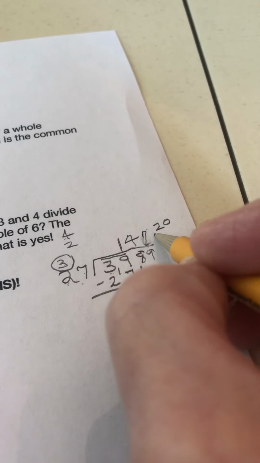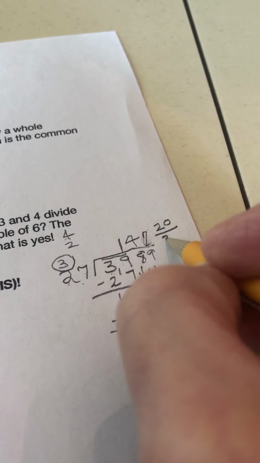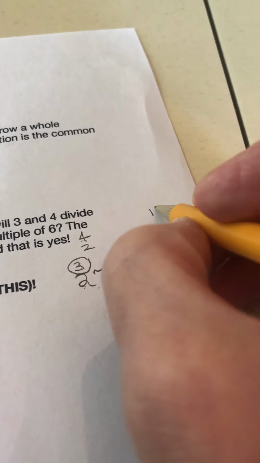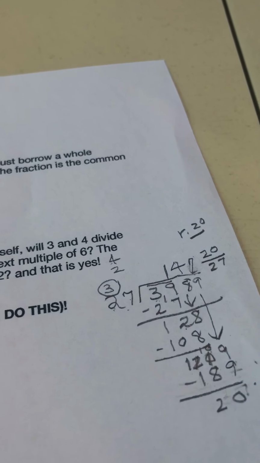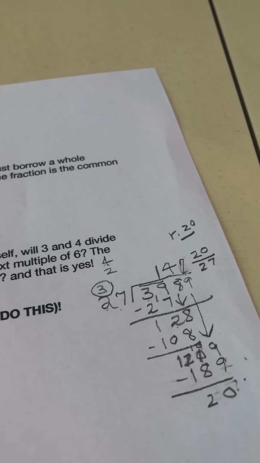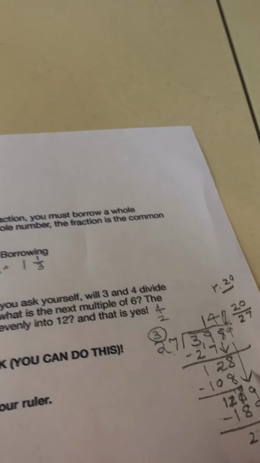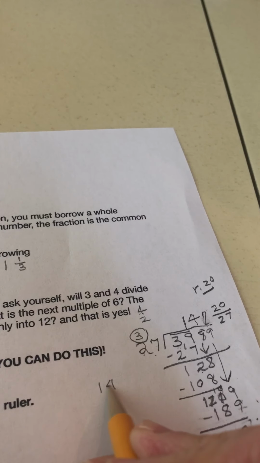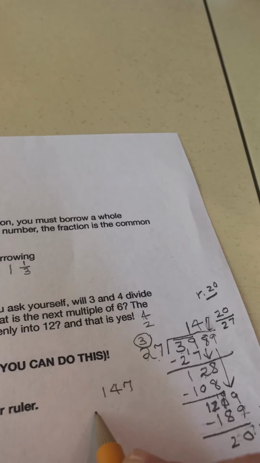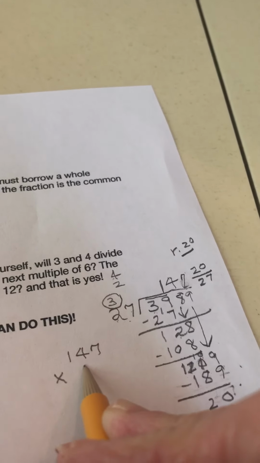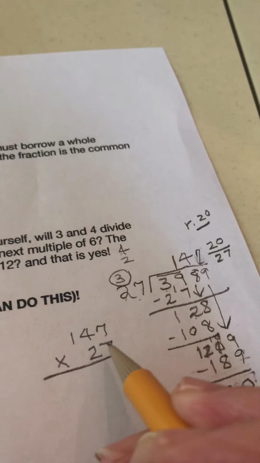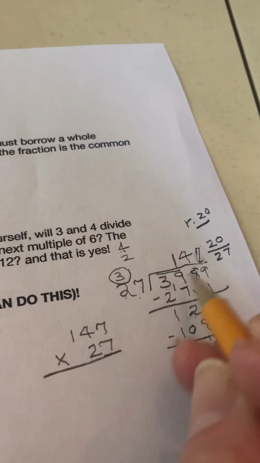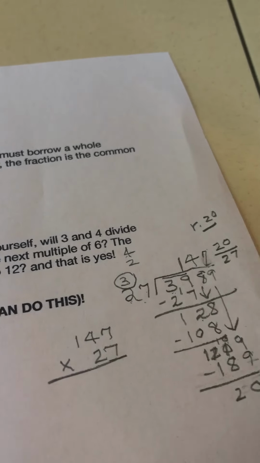Okay, so we can put 20 over 27 if it asks you to write it as a fraction. If not, then you will just write remainder 20, but you cannot reduce that because there's nothing that will go into both of those. Okay, and then you will be required to check. More than likely, every single time on a test, you'll be asked to check. That will count 2 points off if you don't check, okay? So this is where your 2-digit multiplier has to be mastered because it will hurt your grade on the 2-digit divisor.